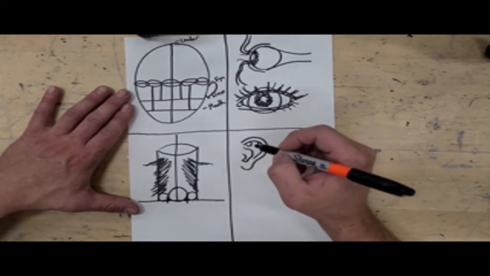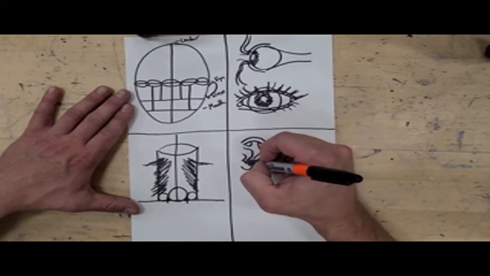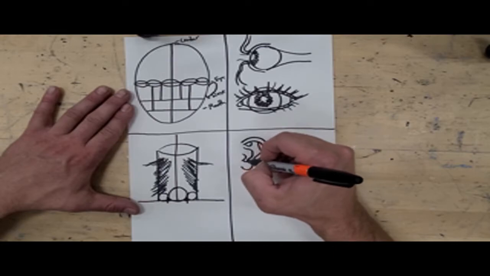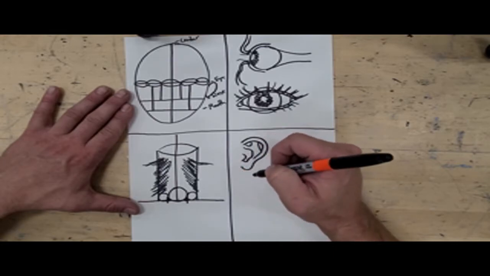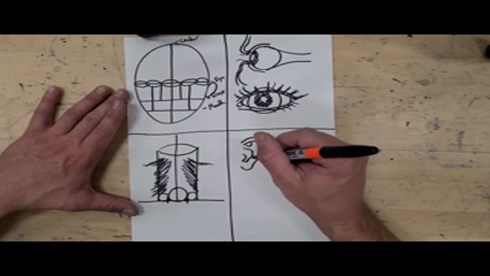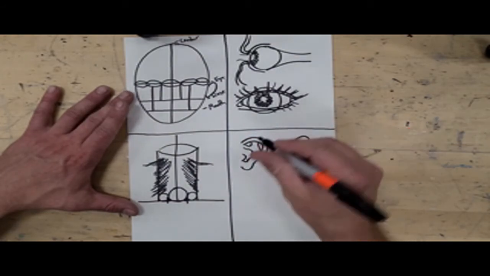Now your ear needs to breathe. So it's got this intertragic notch, which allows air to move in and out, which allows sound to be heard more fully and to keep cycling the sound waves that are moving in and out of the ear.